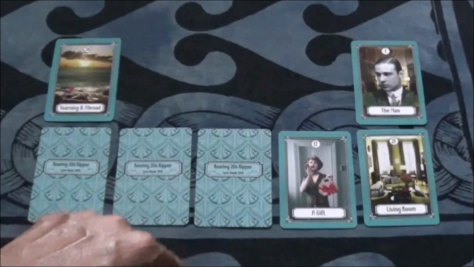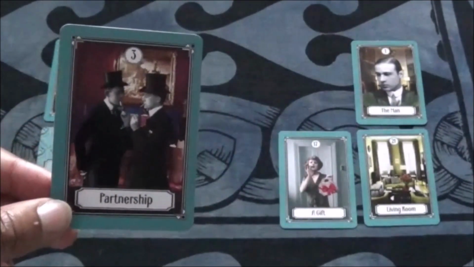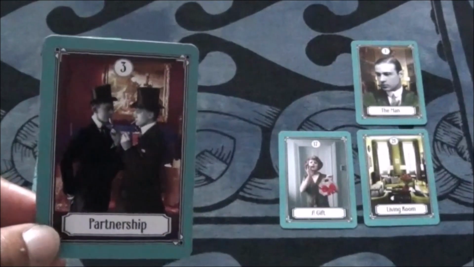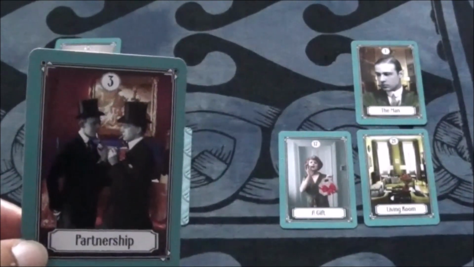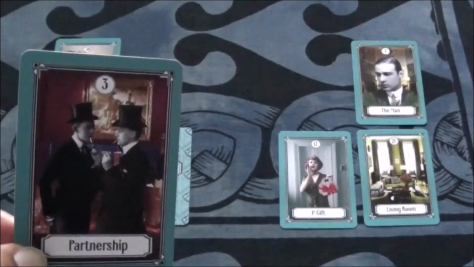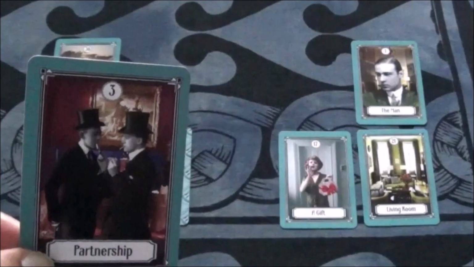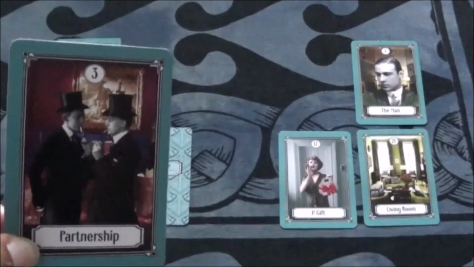Now let's take a look at the middle card. Ah, yes. So here we have partnership. This card can represent a commitment. This card can represent an agreement. This card could represent another person being involved in the process, right? Because we have two men on the card. So this could be a male friend to John.